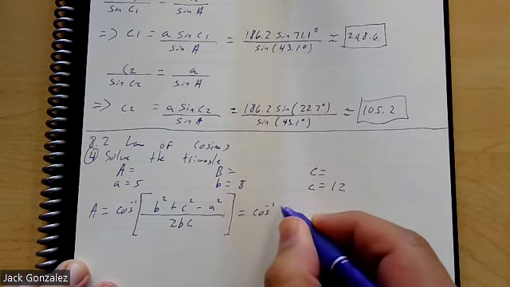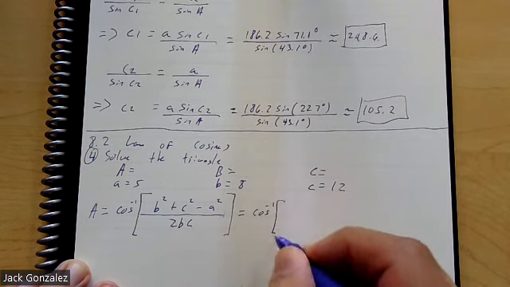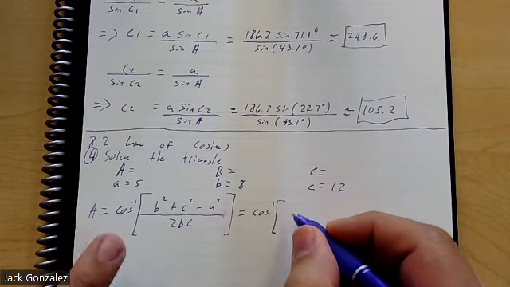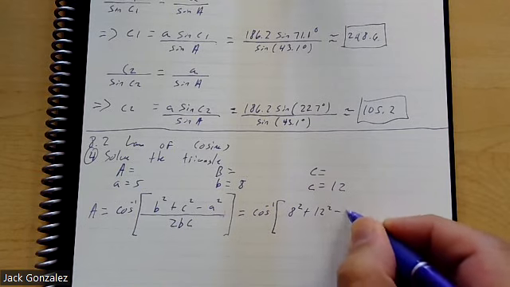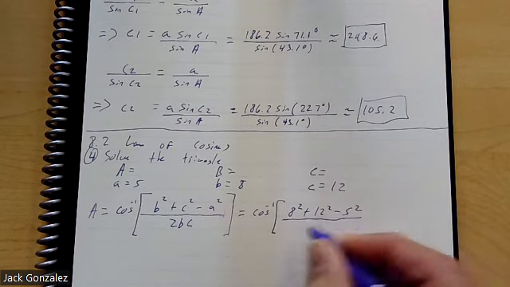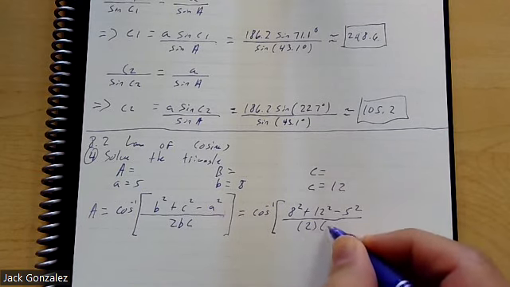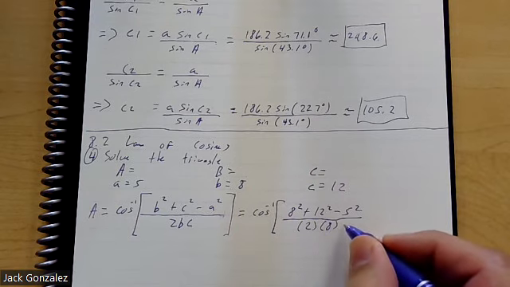So that would be equal to cosine inverse of 8 squared plus 12 squared minus 5 squared over 2 times 8 times 12.